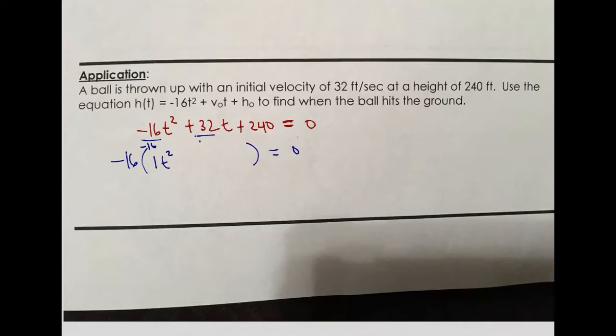Divide 32 by negative 16, and that becomes a negative 2, so it changes the sign. You bring down your t. And then 240 divided by negative 16 becomes a negative 15.